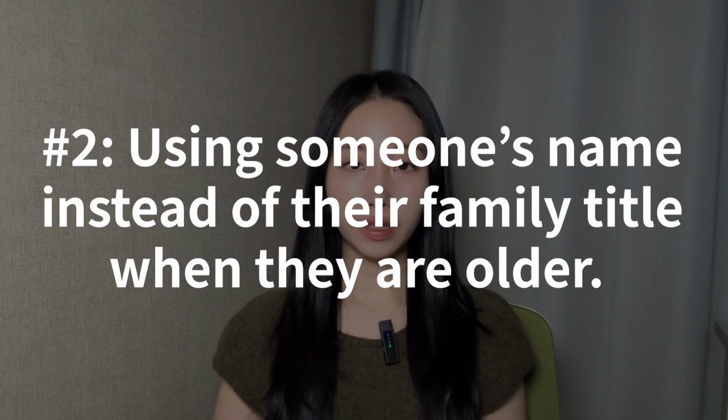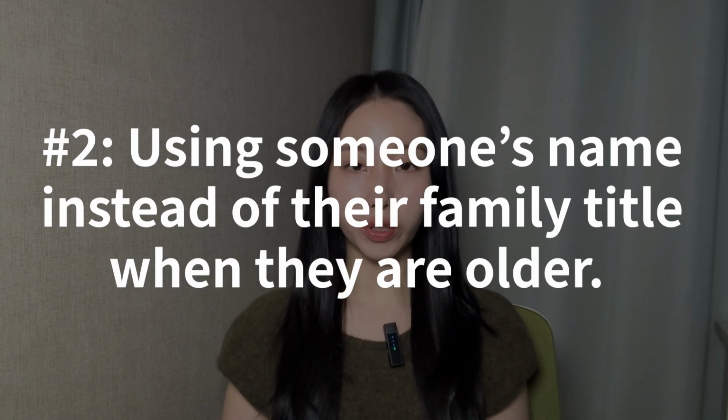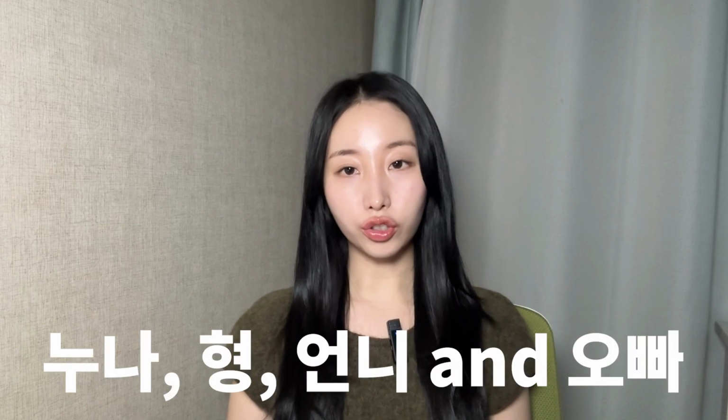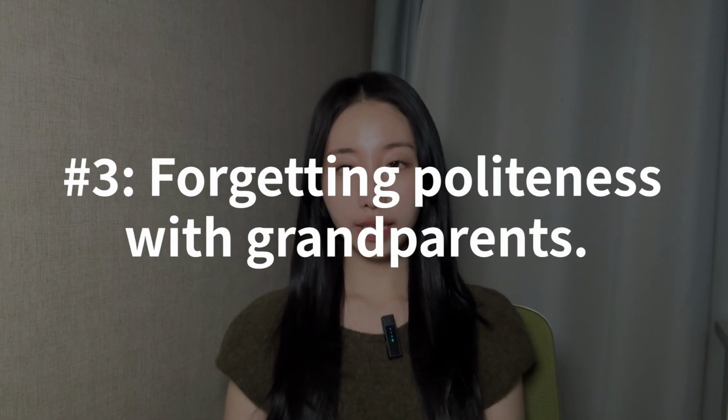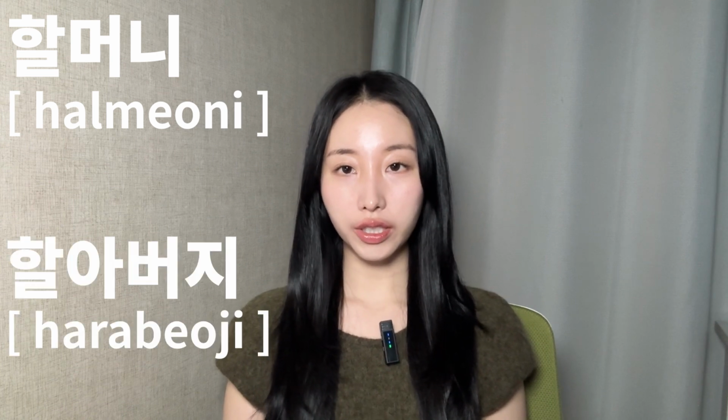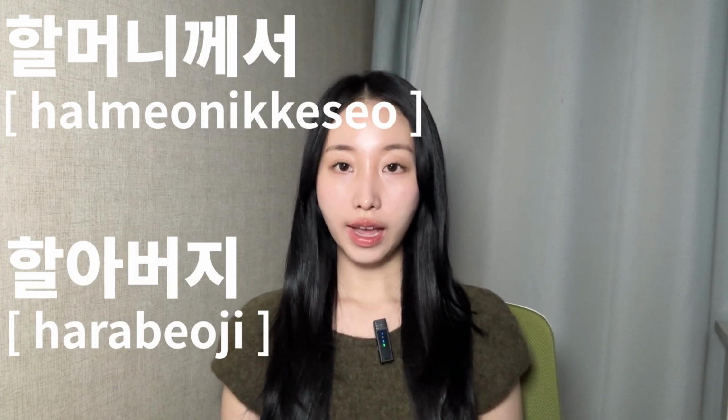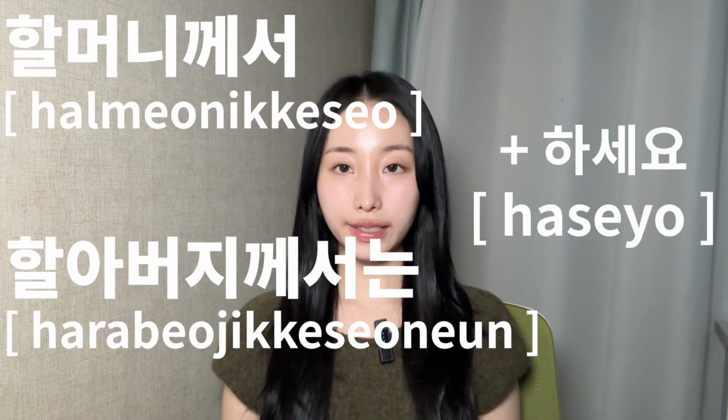Using someone's name instead of their family title when they are older. In Korea, you usually don't call older family members by name. Instead of saying the person's name, you use terms like 누나, 형, 언니, and 오빠. Forgetting politeness with grandparents. Beginners sometimes use casual endings with grandparents. In Korean culture, you must use honorifics with 할머니 and 할아버지, such as 할머니께서, 할아버지께서는 하세요.